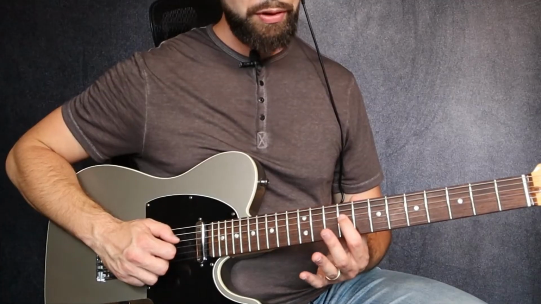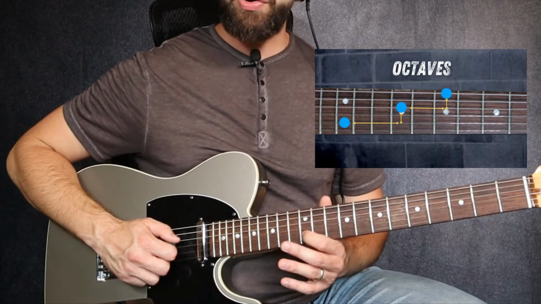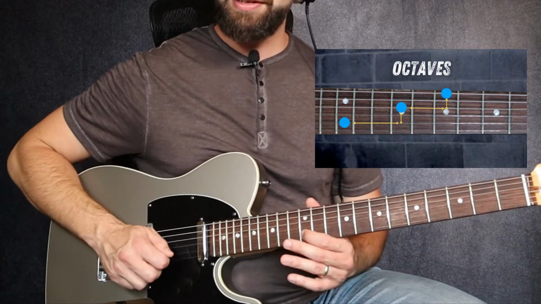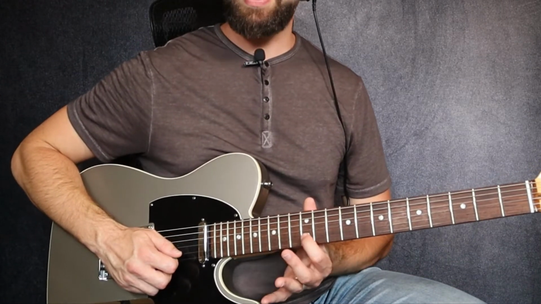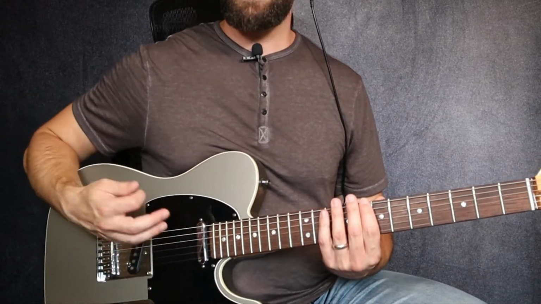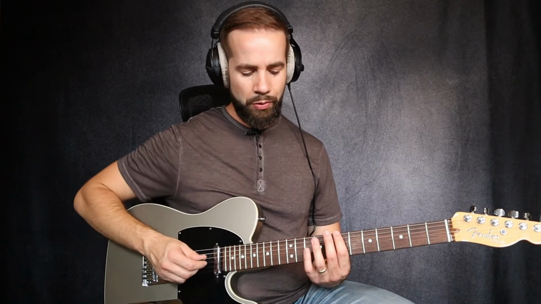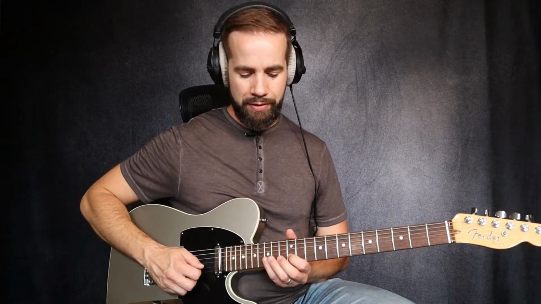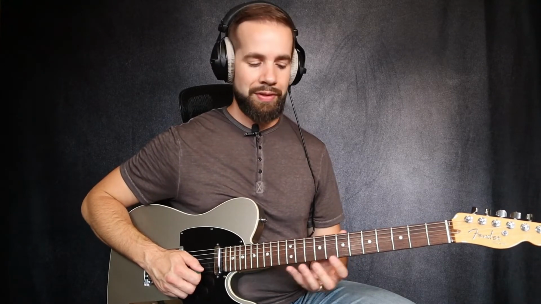So if I go down 2 strings again, and go across 3 frets, I get that second octave, and I can repeat the same sequence of notes. So you can see how this can open up from the 7th fret all the way to the 15th fret. Huge span of notes here.